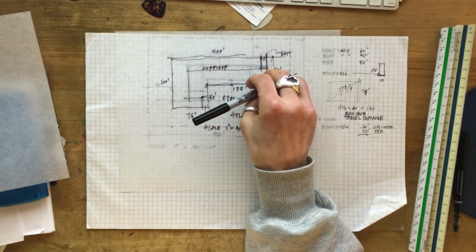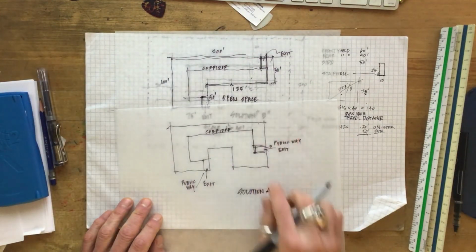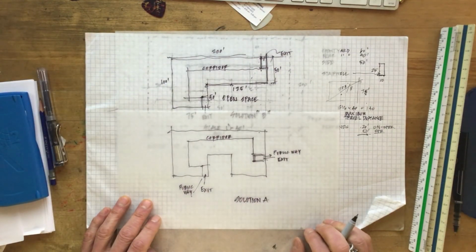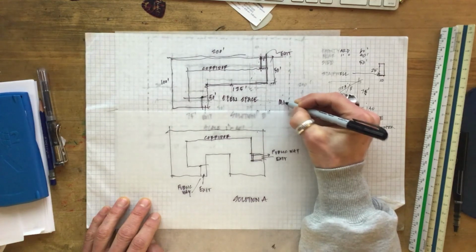So I will look at individual drawings and see if they survive this means of egress consideration.